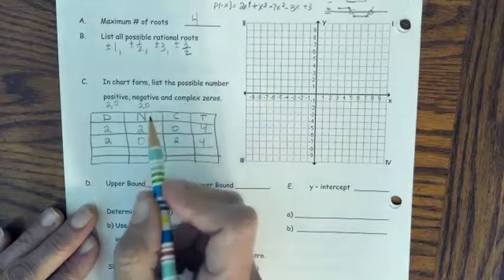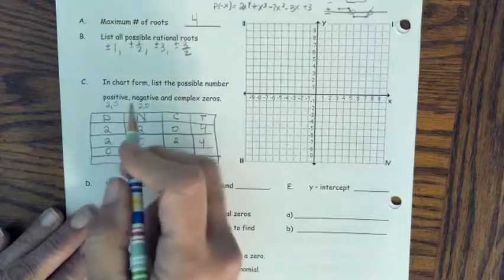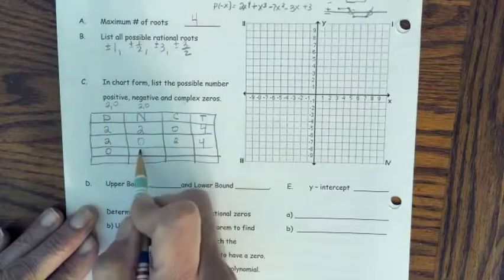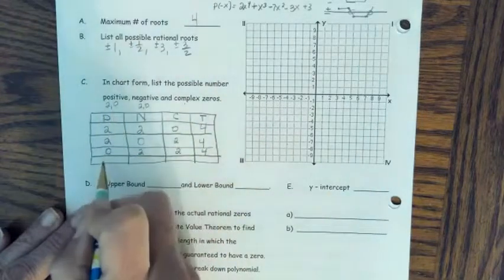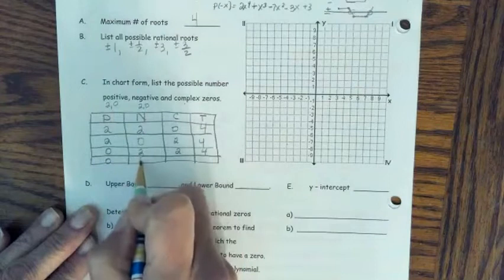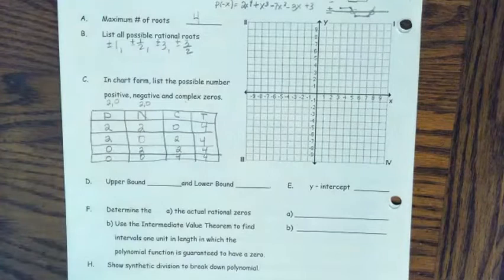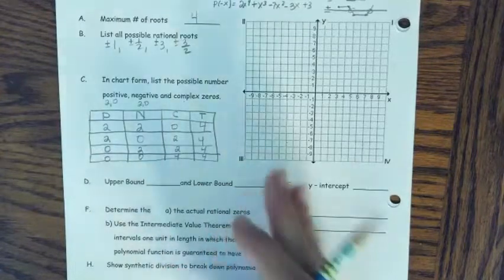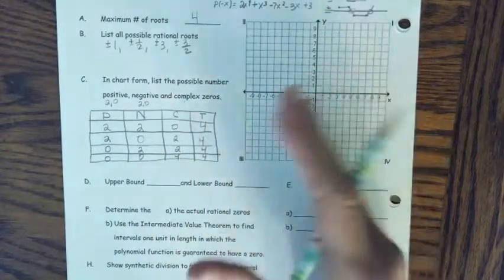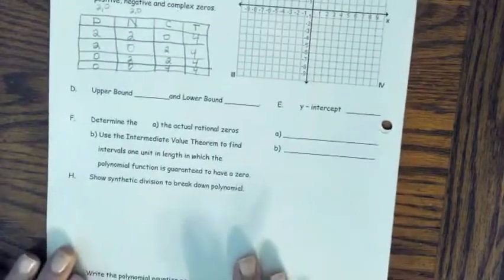Now we'll look at 0 positive, 2 negative, total of 4. That means 2 complex. And then 0 positive, 0 negative, and a total of 4, which means 4 complex. So those are all my choices. Upper bound and lower bound we're going to talk about at the very end. It's not until I have this thing totally graphed that I can find my upper and lower bound, and I'll explain to you what that means.